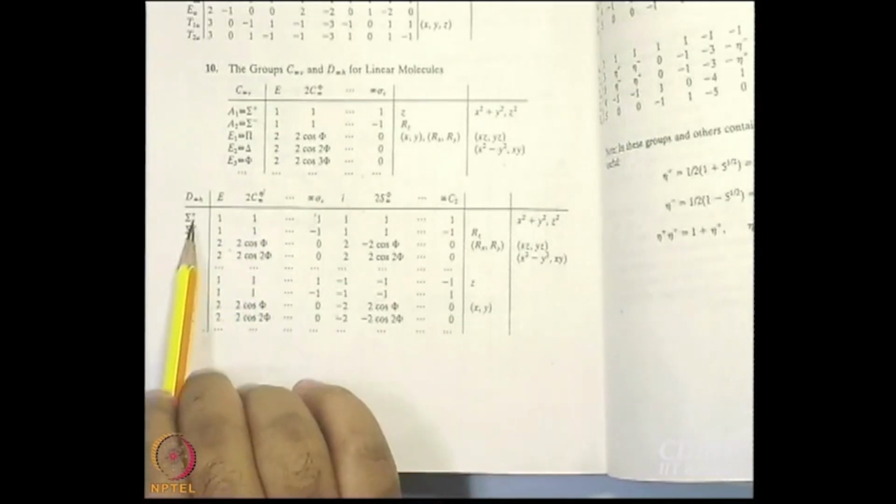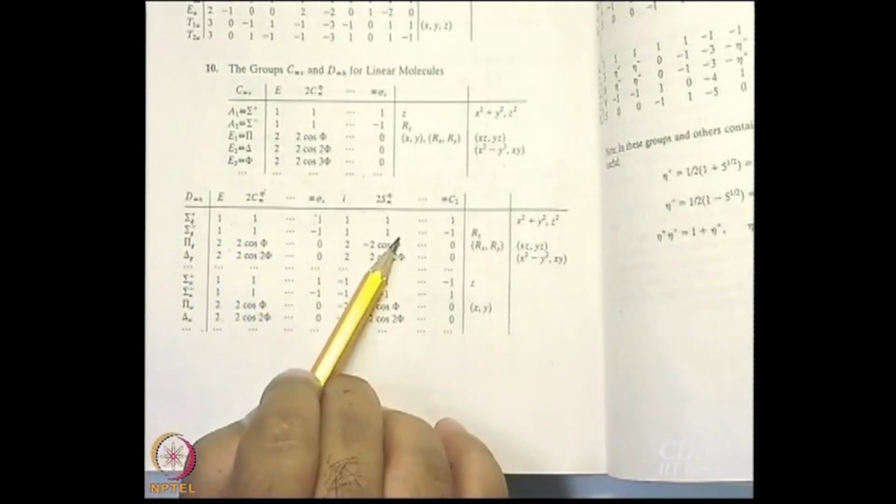Okay. What is sigma g plus? All characters are 1. So, totally symmetric representation. What is the molecular name that we usually use for a totally symmetric representation?